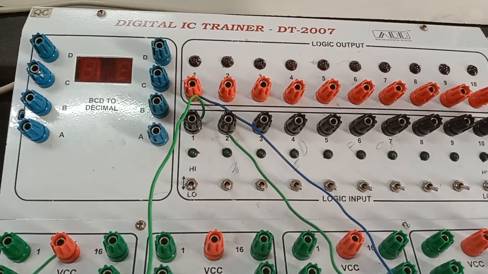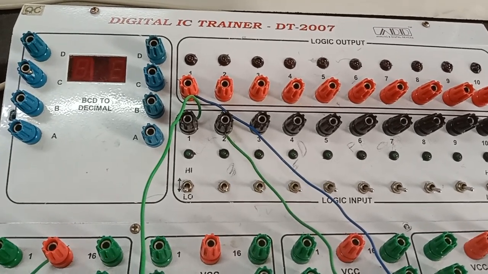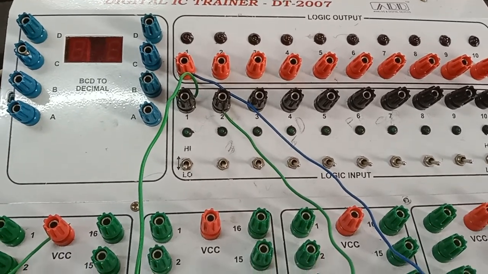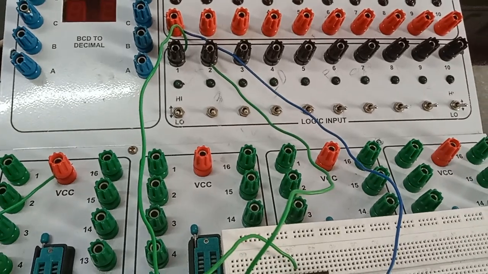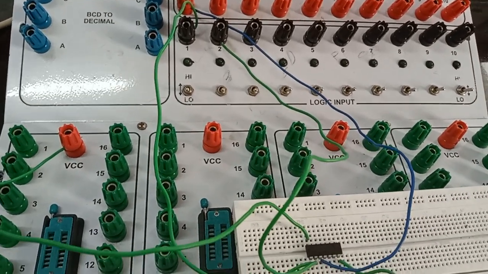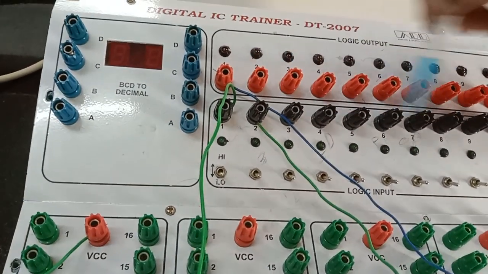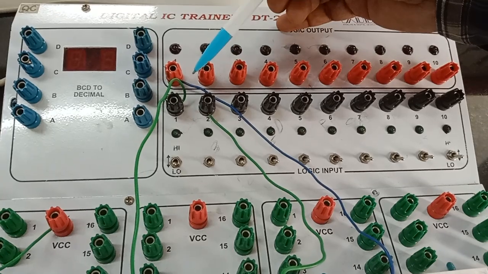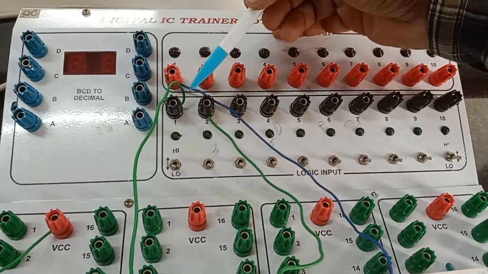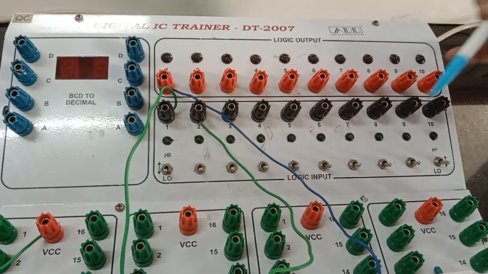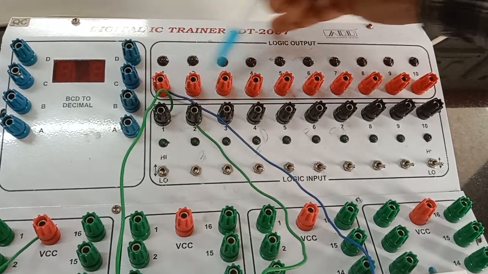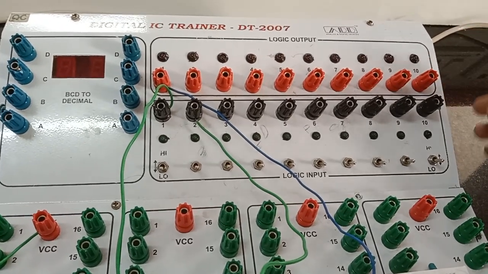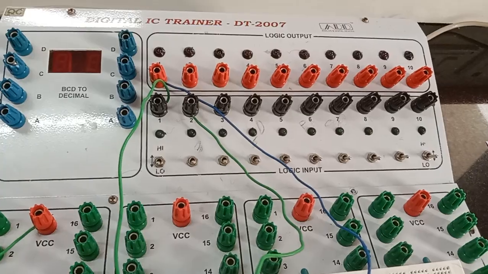For this experiment we are using the digital IC trainer kit. So this is our trainer kit. Using this trainer kit we are going to execute our circuit and verify the truth table. So here, 1 to 10 are the user inputs. So this is the input. We want to apply the input supply to the pin numbers. We are going to see our output in this upper part. Totally, in this kit 10 inputs and 10 outputs are available. For our requirement we are using the input pins and output pins.